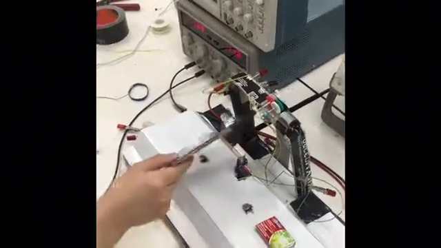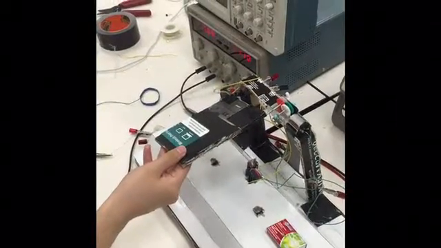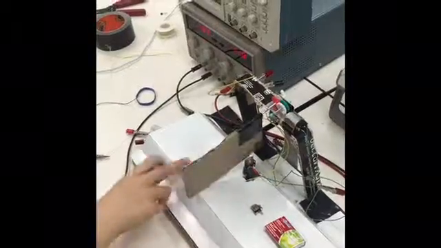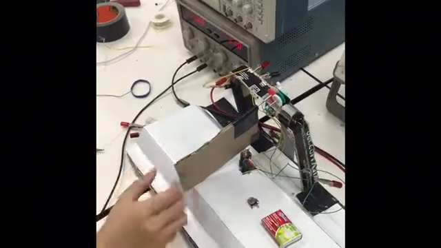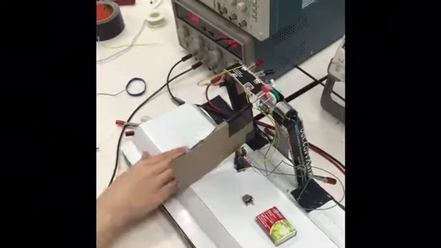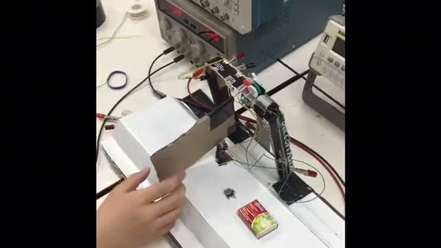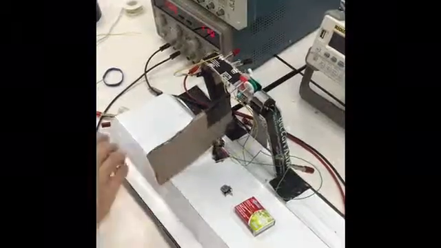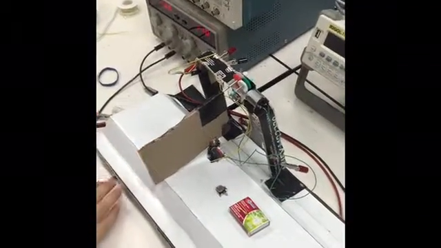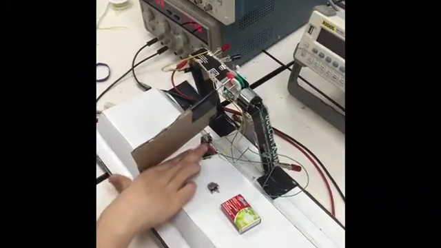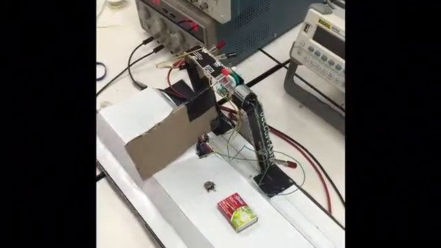And then when the door is opened completely, like this, the car goes into the garage and covers the other photoconductor right here. And then when this photoconductor is covered, it causes the door to close, and turns into negative VCC, and then the door closes until this switch right here is activated.